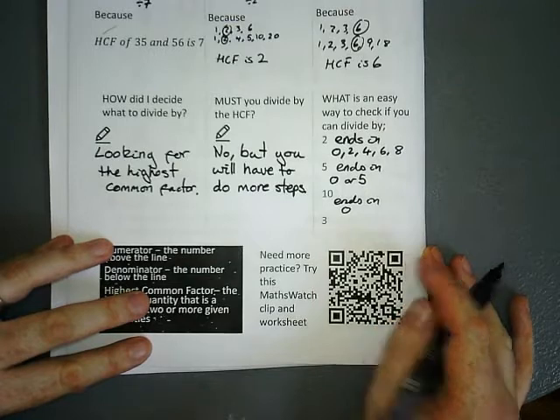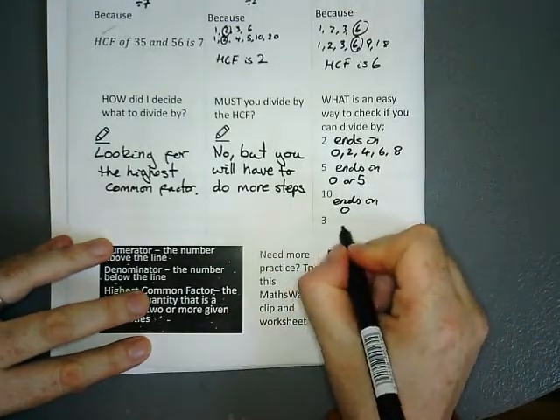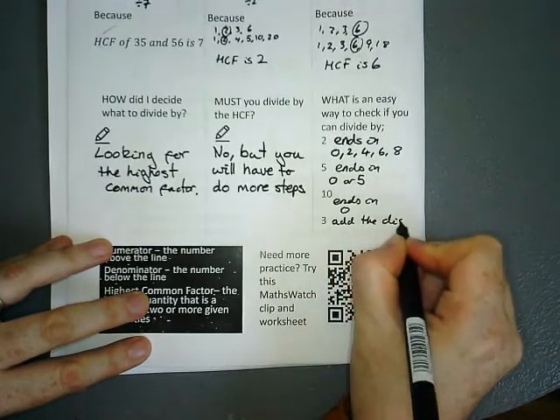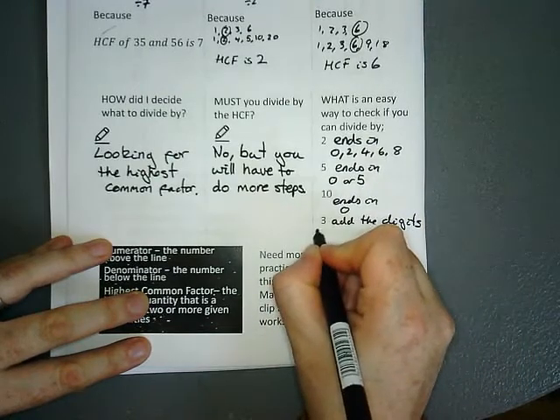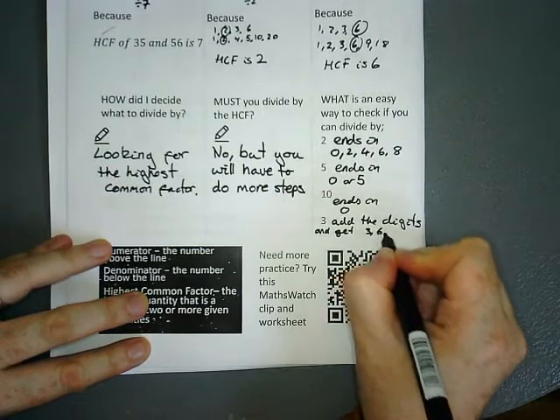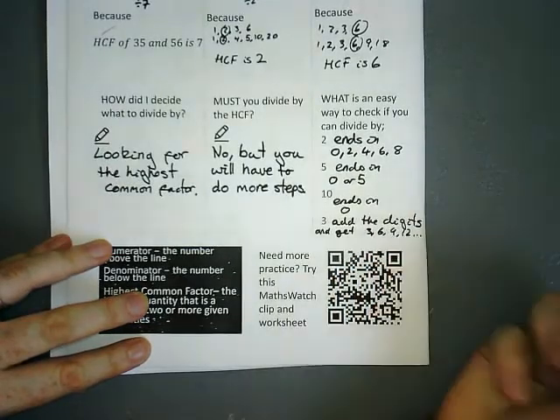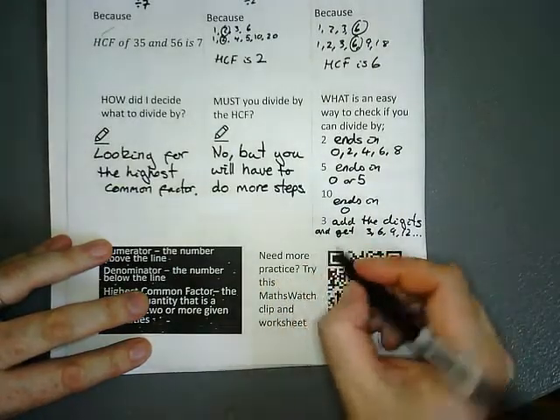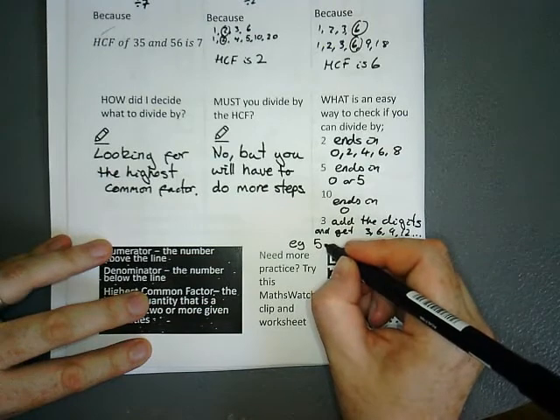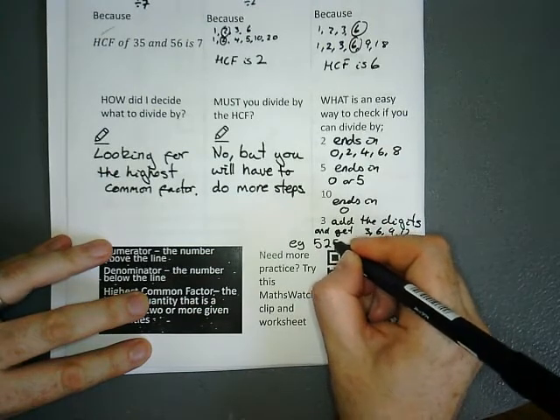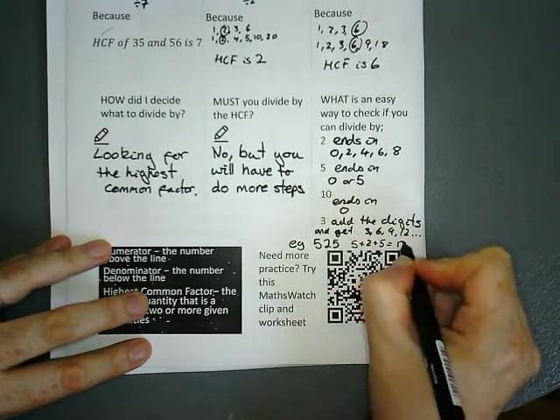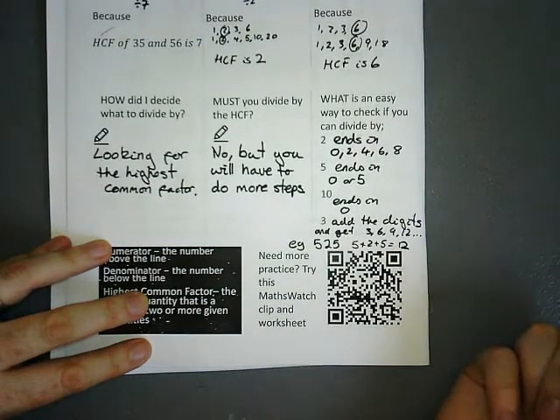3 is a little bit trickier, but if we add the digits and we get something in the 3 times table, so 3, 6, 9, 12, and so on, then it divides by 3. So an example would be if I had 525, if I do 5, add 2, add 5, I get 12. So I can divide 525 by 3.